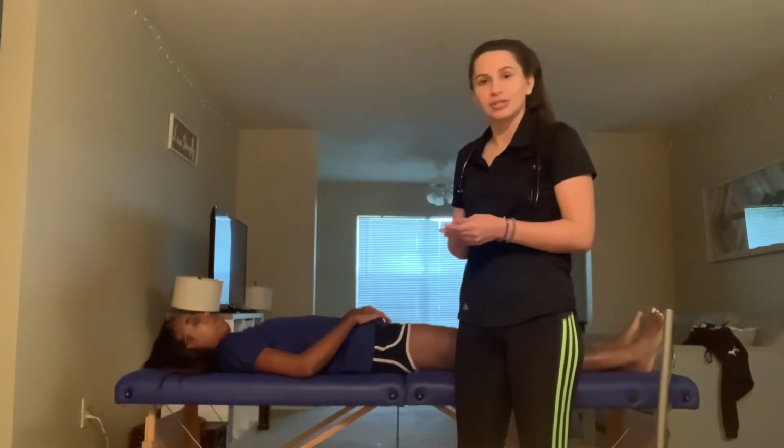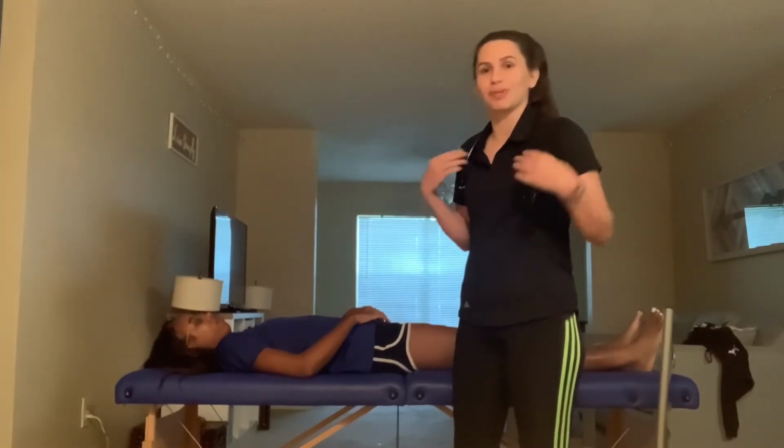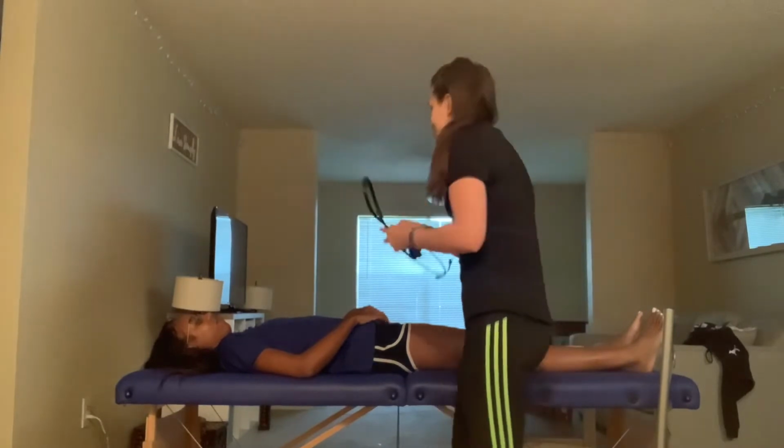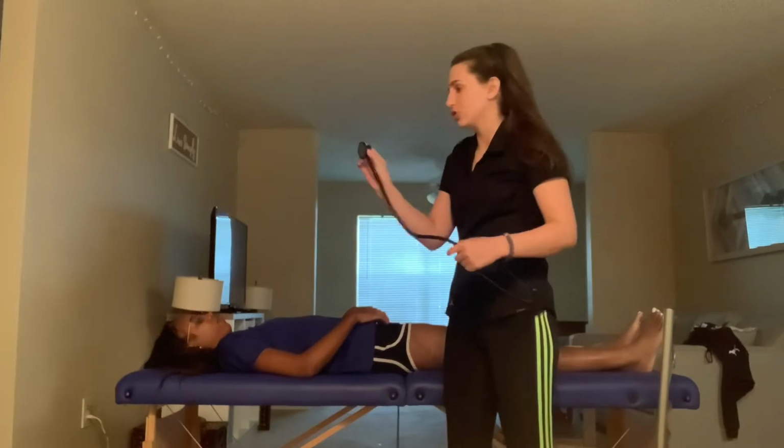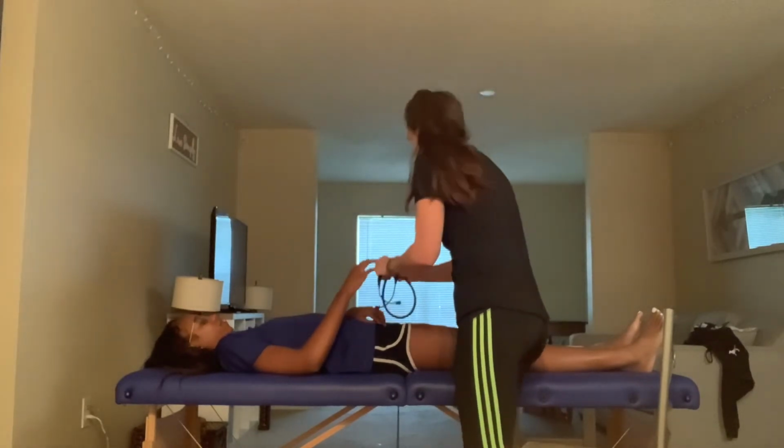When you perform the percussion, ensure you are using your fingertips, not the finger pads, and snap down firmly through your wrists. Head and neck of the femur stress fractures are commonly missed. The bones are too deep to have success with simply palpating the area.